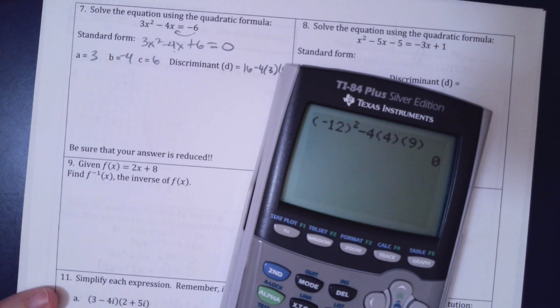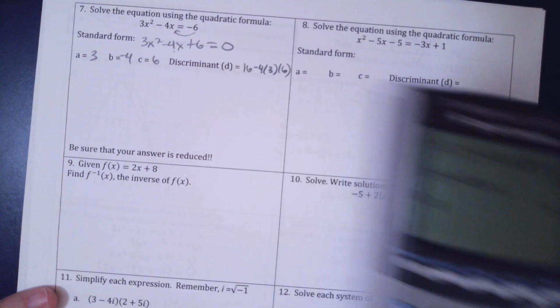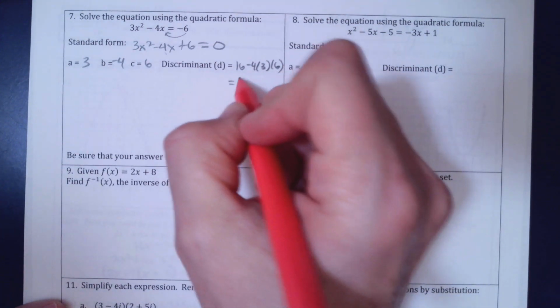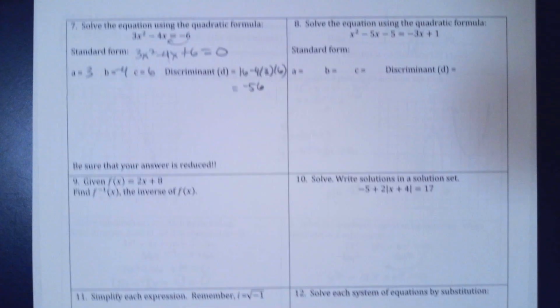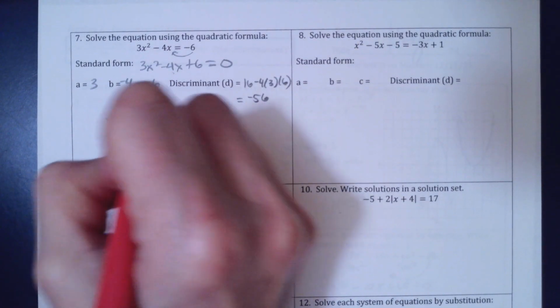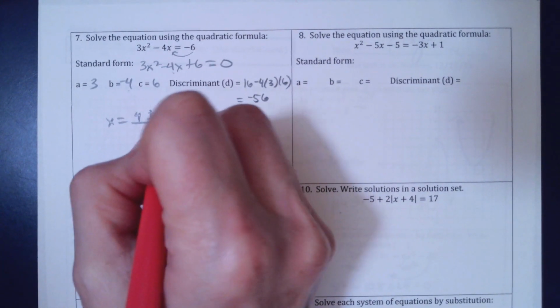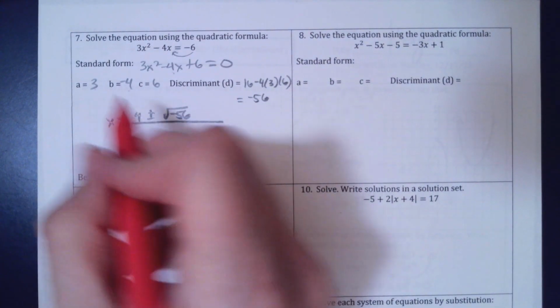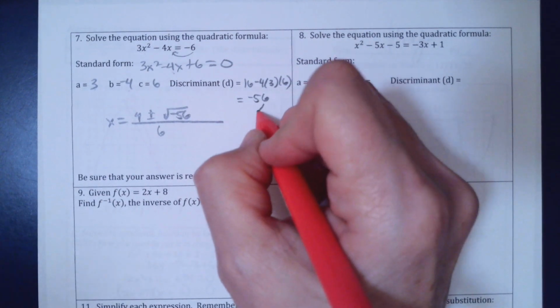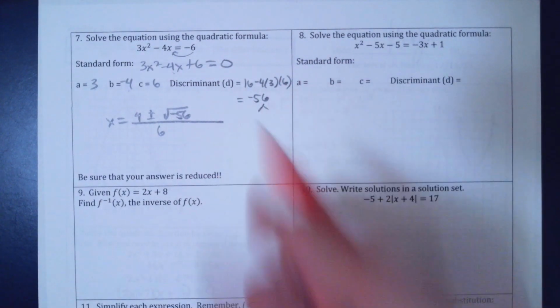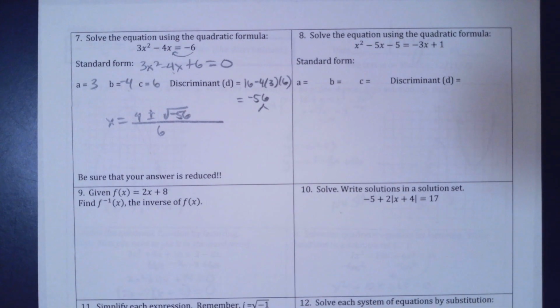So let's see, I got 16 minus 4 times 3 times 6. I got negative 56. That tells me that I'm going to have an i in my solution here. So my solution is negative b, the opposite of that would be 4, plus or minus the square root of negative 56, all over 2 times 3, which is 6. Now 56 is even, so you divide it by 2 and you get 28.